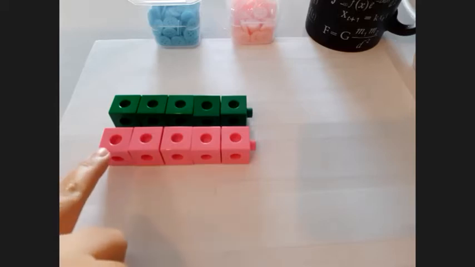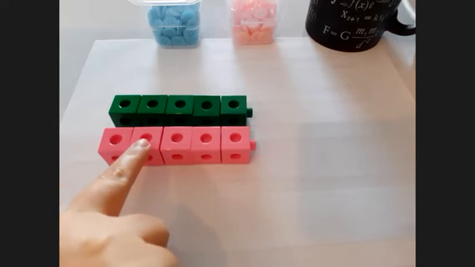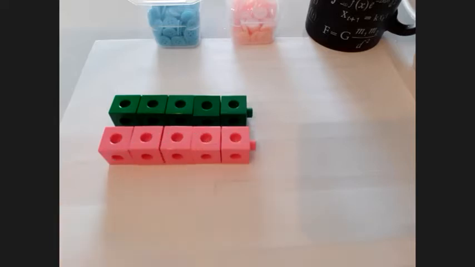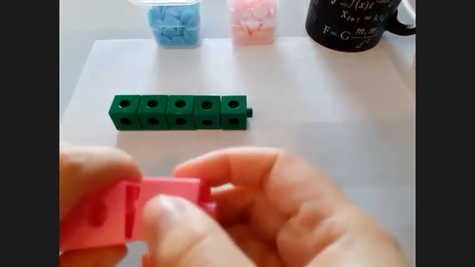Remember that we skip count by 3, right? So 3, 6, 9, 12, 15, and then he needs to have 3 more. So how many more cubes do I need to show? 1 more cube. 1 more cube, very good. So in this case, I have 1 more cube.